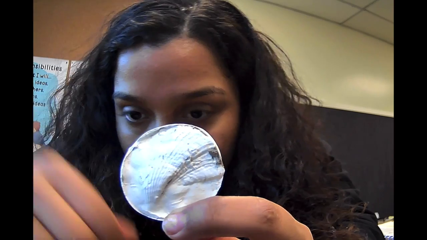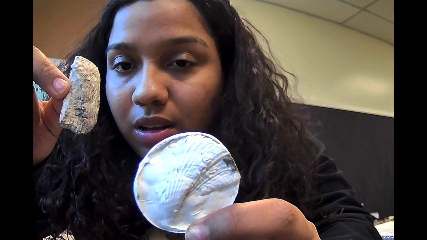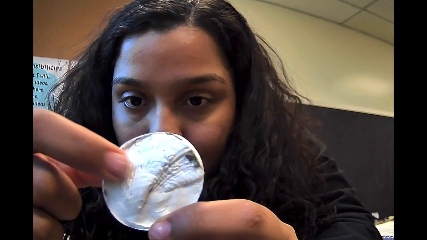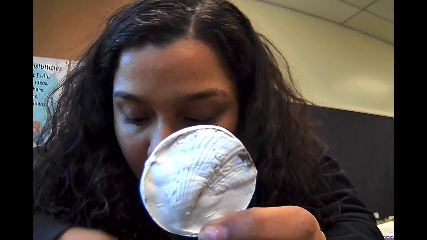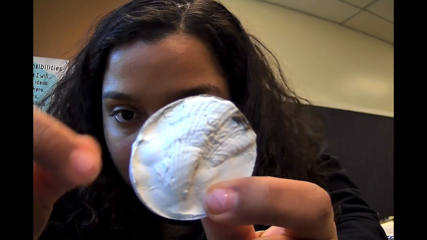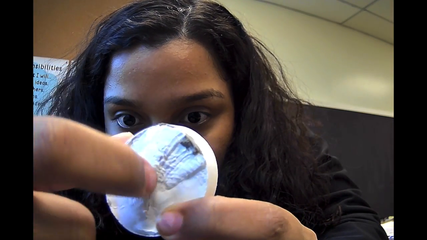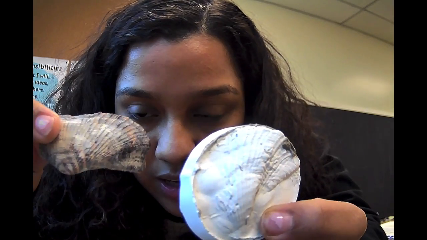We can see a bit of the shape. Remember, this fossil, all of it did not fit on the cup, so we only got a part of what the fossil looked like. We can see that this fossil had many different lines going across of it, just like our organism did.